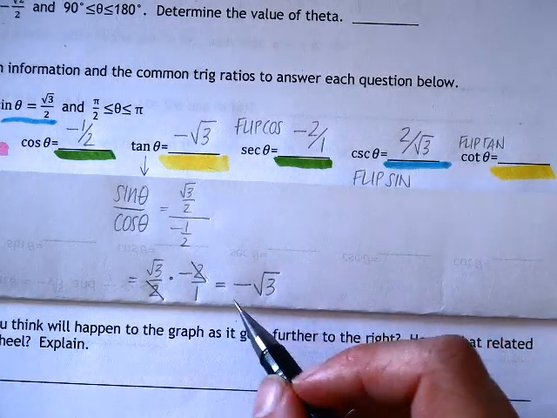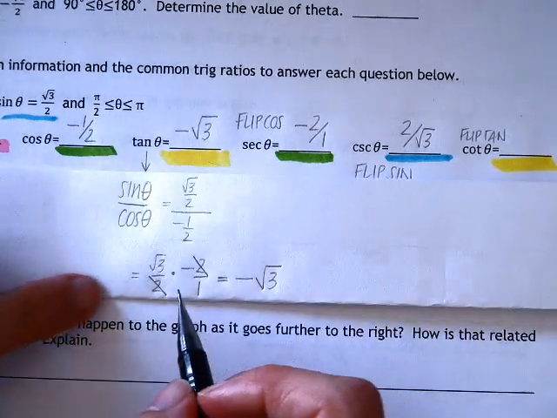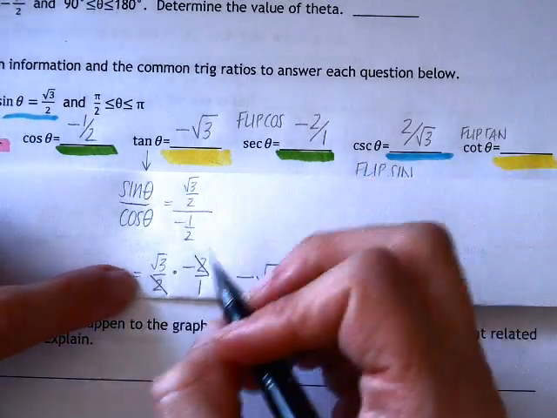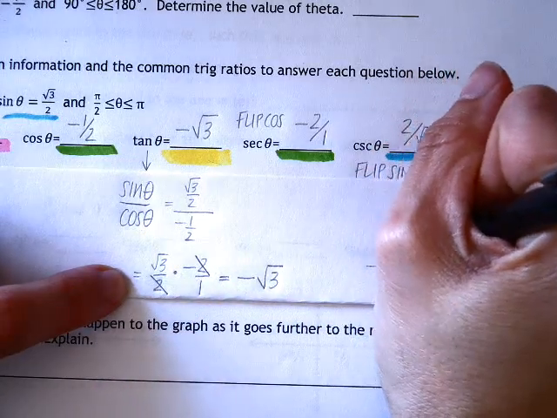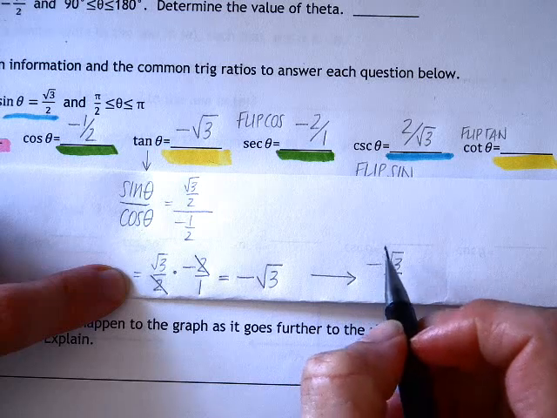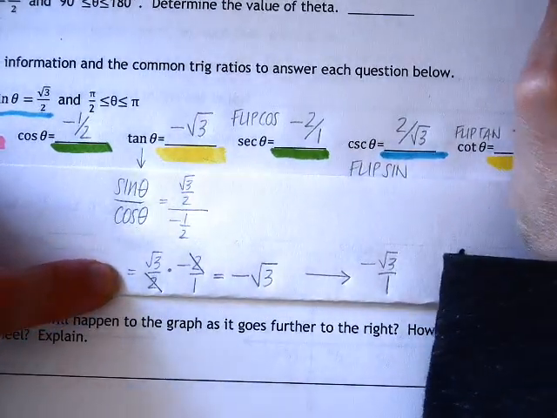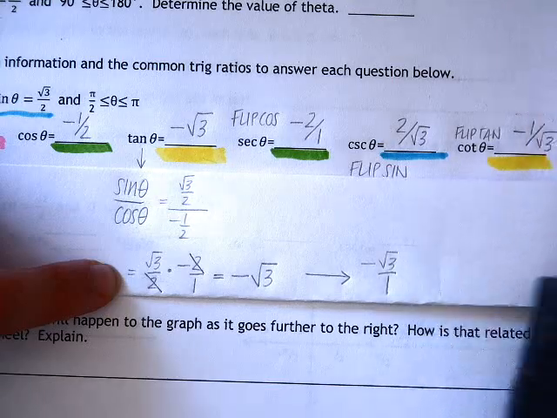Now, if you're looking at this thinking, oh my gosh, wait, how do I flip something that's not a fraction? You can always go back to our work. Remember, in our work, it was technically negative root 3 over 1. If you wanted to think of that as your tan answer, the flip might be a little bit more obvious, because now the flip is going to be negative 1 over root 3.